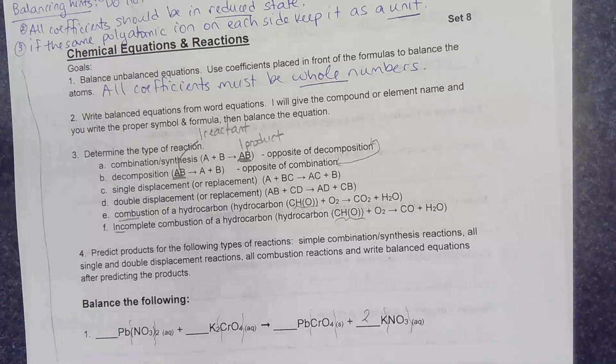All right, so what reaction did we just do? You got to get the chemistry here. Which one was this? Single displacement.